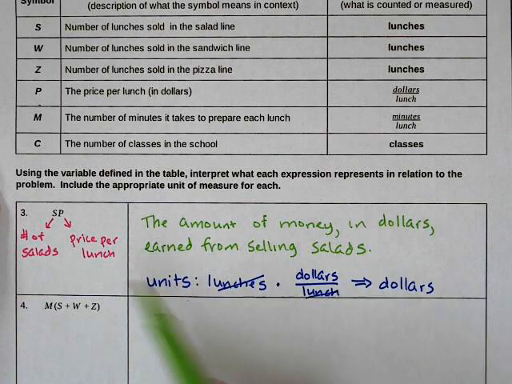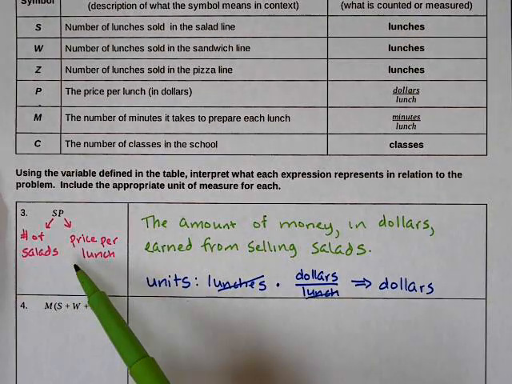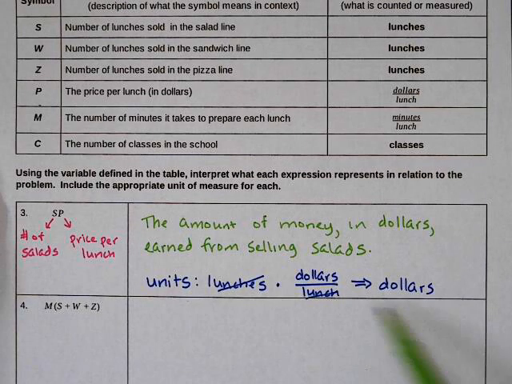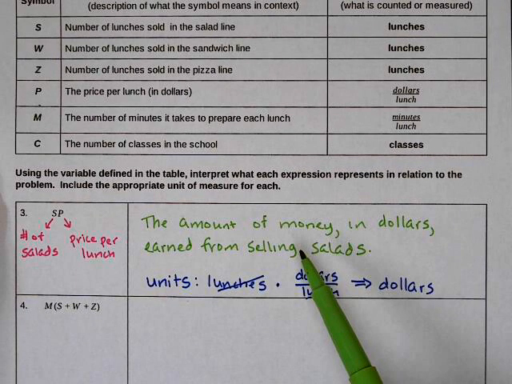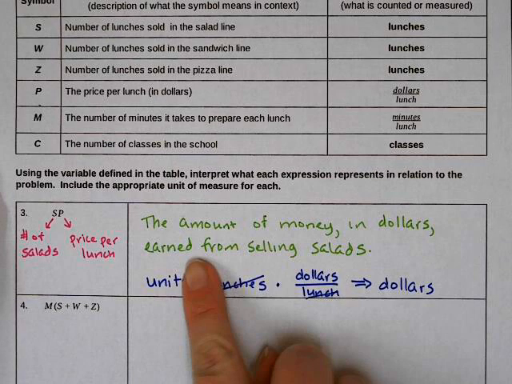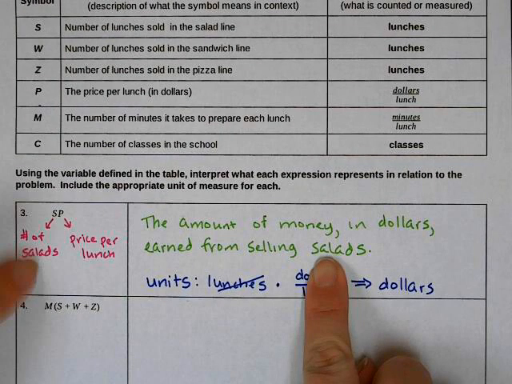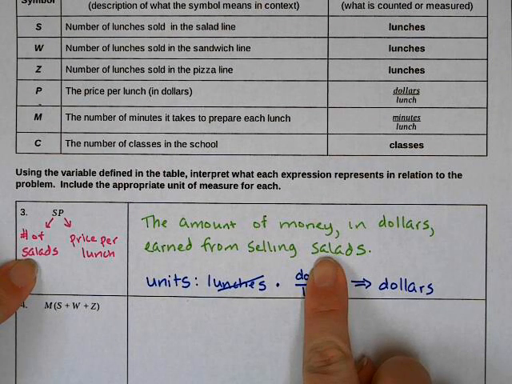So again, we had to first look at what these quantities are, and look at the units to help us figure out exactly what it is we're measuring. And so we know, since we got down to dollars, we're talking about the amount of money that we actually made. And how did we make that money? We earned it by selling salads because that's what the S stood for. It told us how many salads we actually sold.